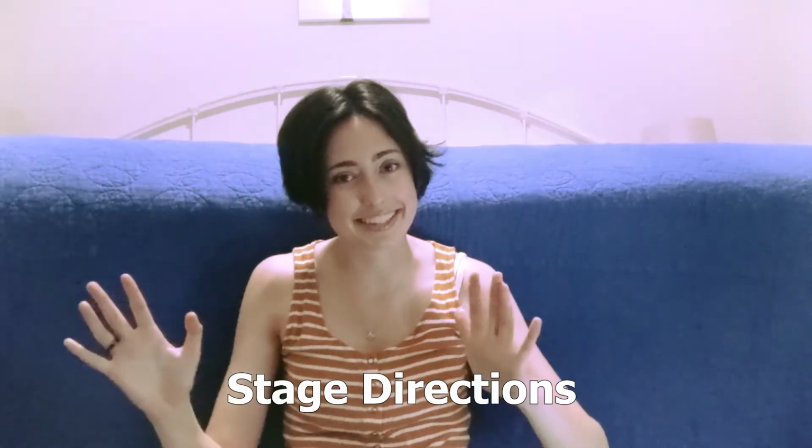So the first term that we're going to talk about, and probably one of the most important terms in all of theater, is stage directions. Stage directions are important, but also important to learn about because they're kind of tricky. So I'll have a diagram up on the screen to help illustrate this. Basically, as you get further towards the back of the theater or further away from the audience, you're going further upstage. And as you go further towards the audience, you're getting downstage. And the area in between upstage and downstage is center stage for obvious reasons.